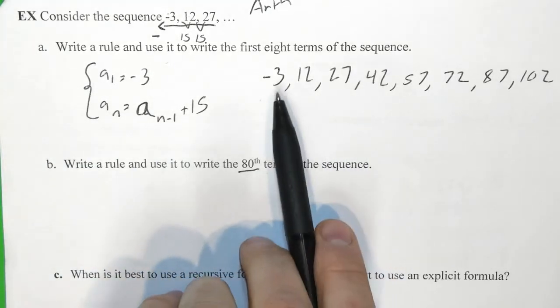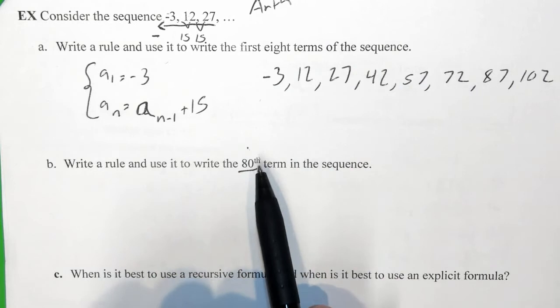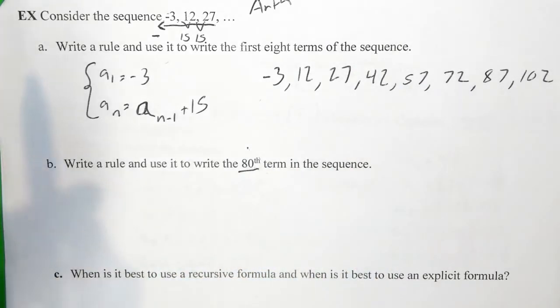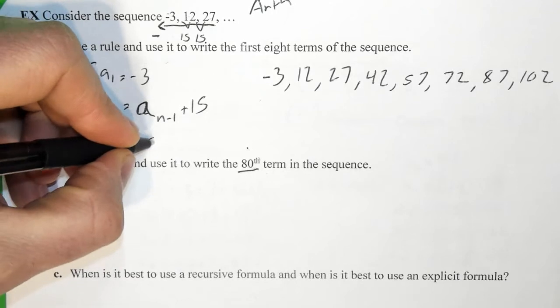I didn't have a problem when I had to make a list of terms that was 8 terms long, but if you're going to make me make a list that is 80 terms long, now I've got a problem. I don't want to do that. It's a waste of my time. So this is when the recursive formula stops being so great.